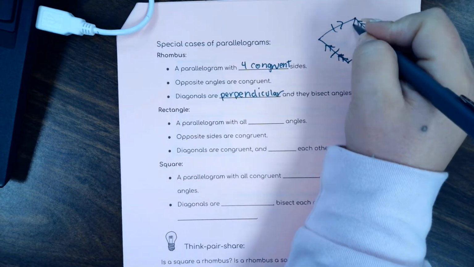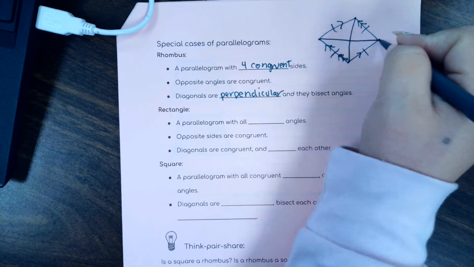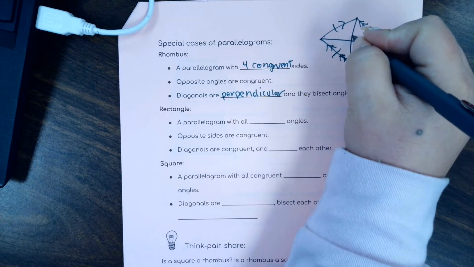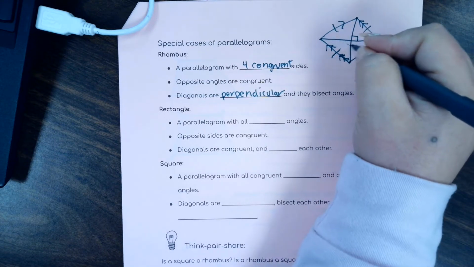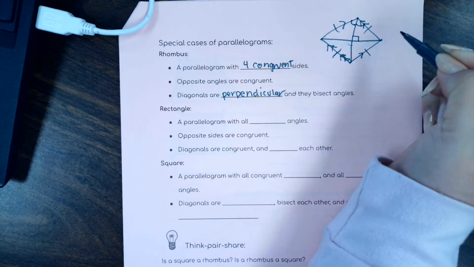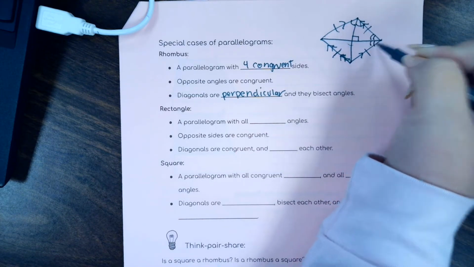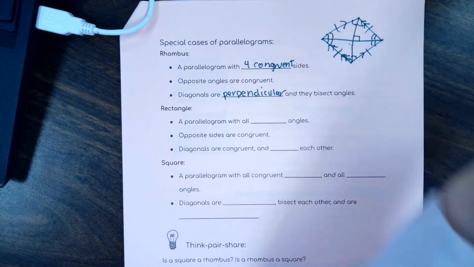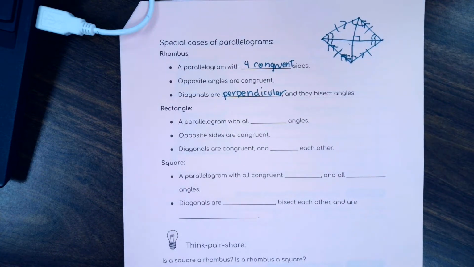So what that means is, if I have the diagonals in this rhombus, they are perpendicular, so all of these angles in here are right angles, and they bisect angles. So those angles are congruent, those angles are congruent, those angles are congruent, those angles are congruent.